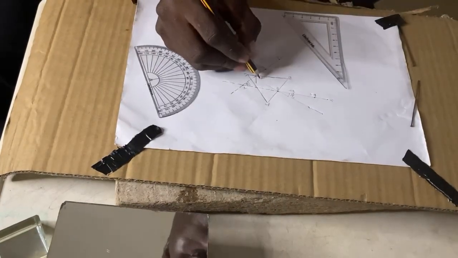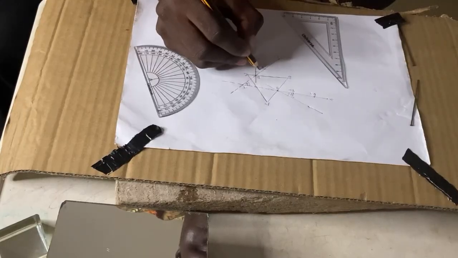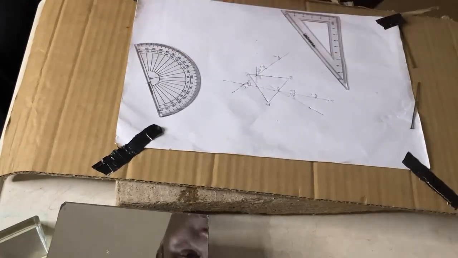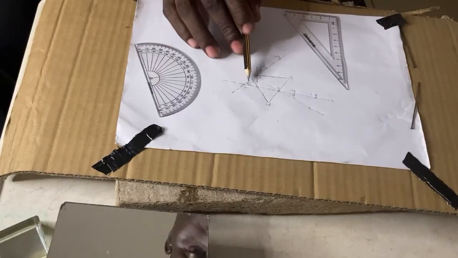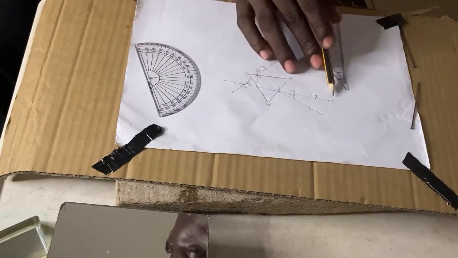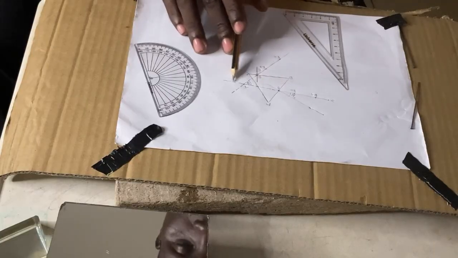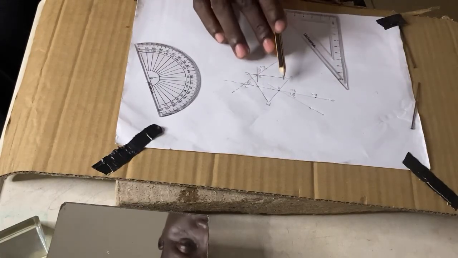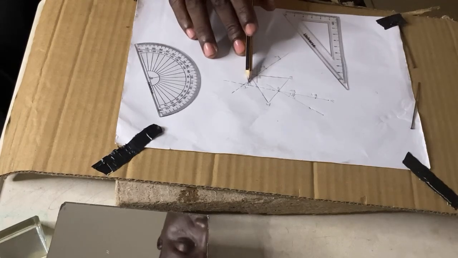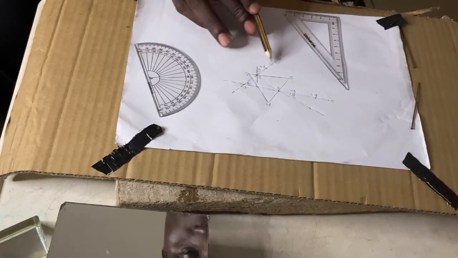Then this point D, and the angle here is angle E, which is the emergent angle. This is the angle where the normal is. This is the angle of incidence, and this point theta is where the angle of incidence and this emergent ray meet.